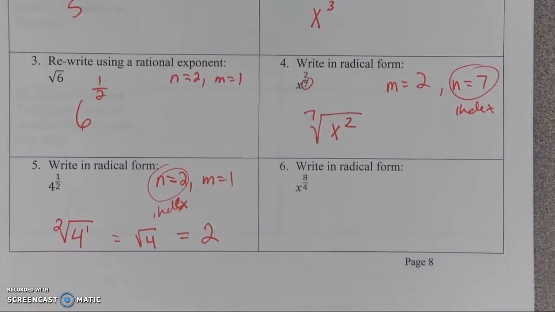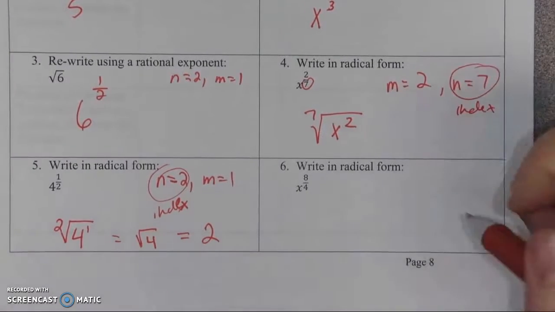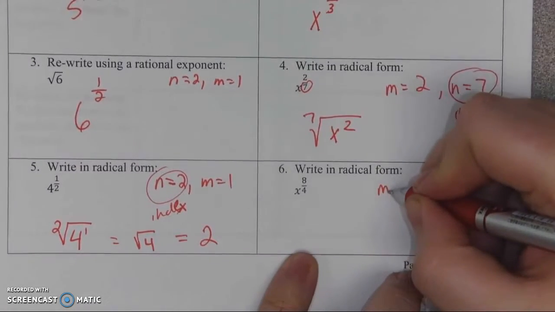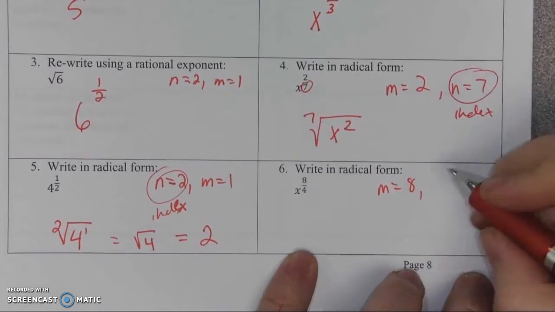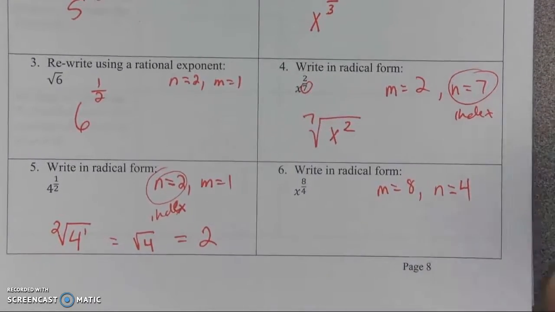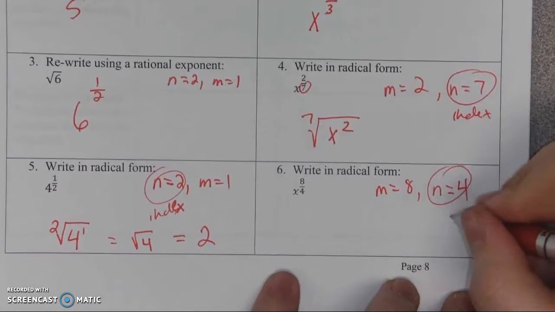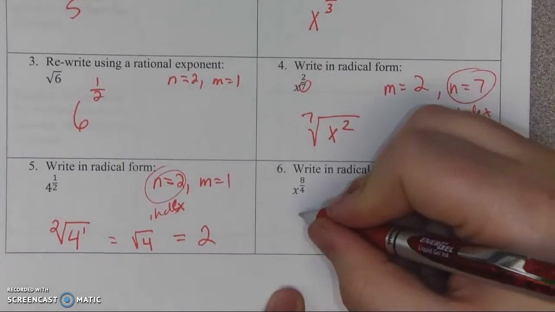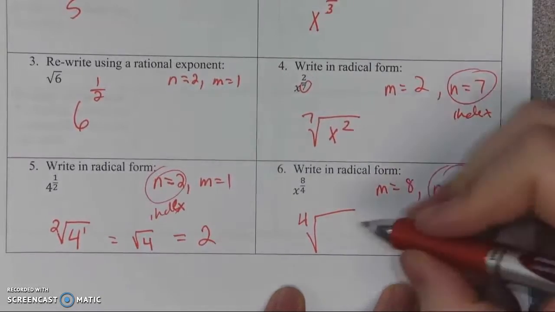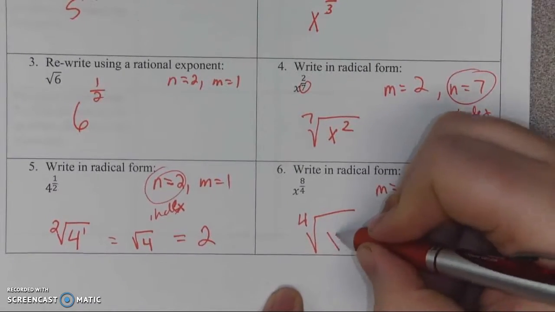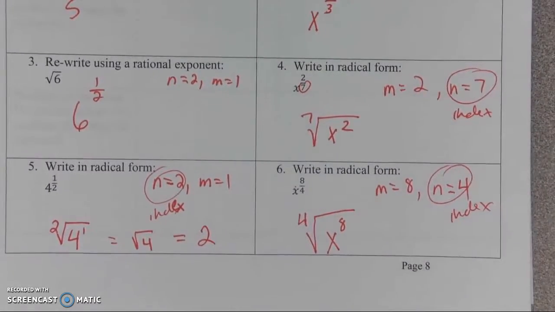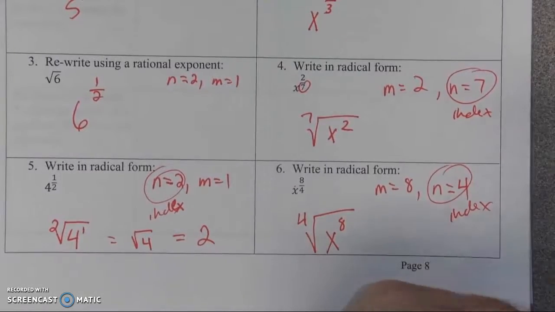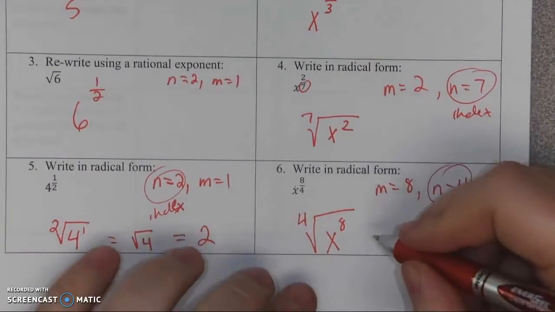Question 6. In question 6 here, again, start with your m and your n. So m, the number on top, is 8, and n is 4. Remember, n is your index. This means I have the 4th root of x to the 8th. Now this one might be a good idea to simplify as well.